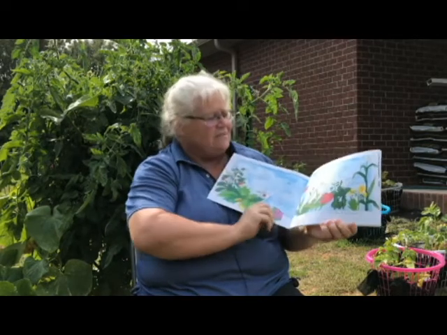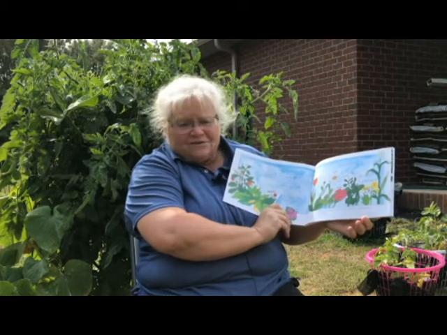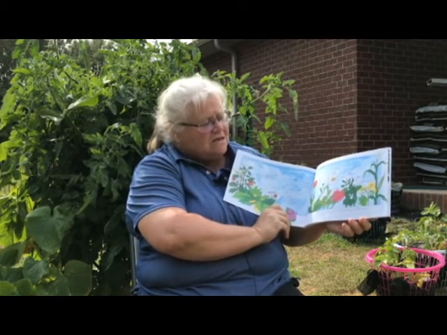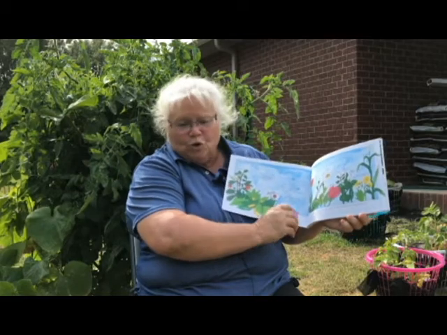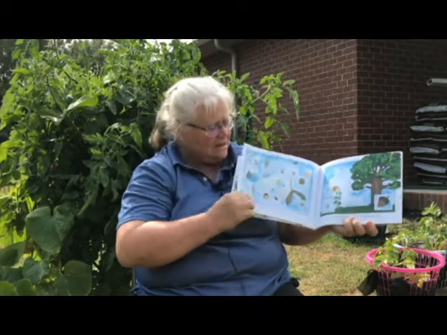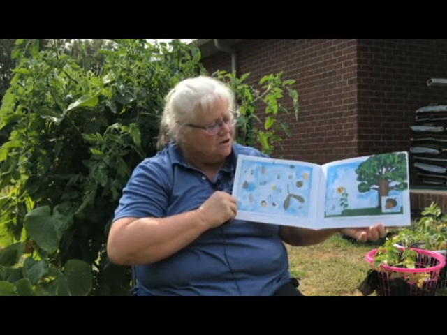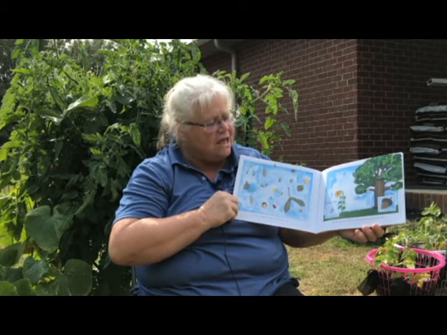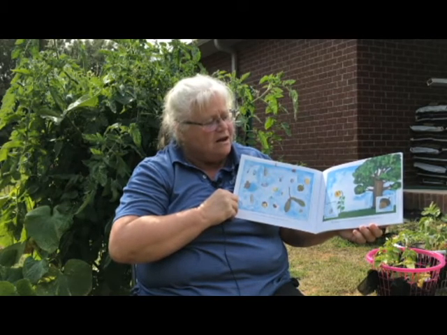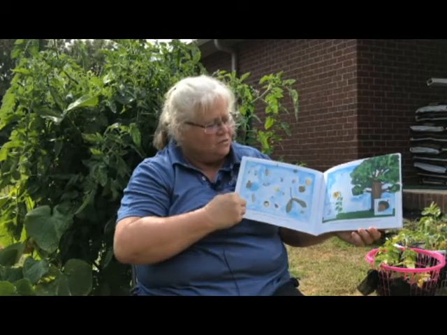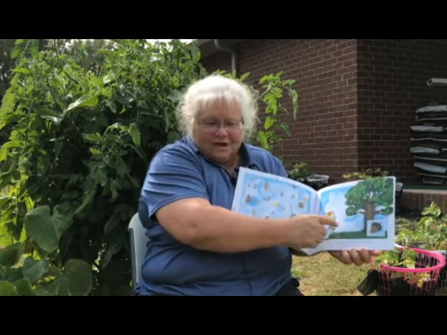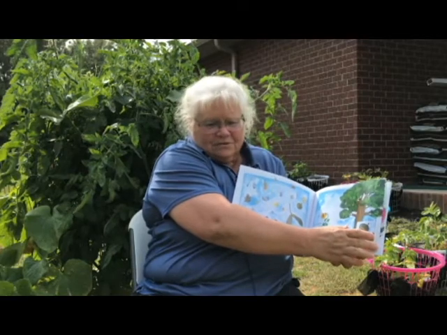So let's get started. We're in front of our garden and we're going to read From Seed to Plant by Gail Gibbons. Most plants make seeds. A seed contains the beginning of a new plant. Seeds are different shapes, sizes, and colors. All seeds grow into the same kind of plant that made them. So we have a sunflower seed that will become the sunflower, and the acorn will become the oak tree.